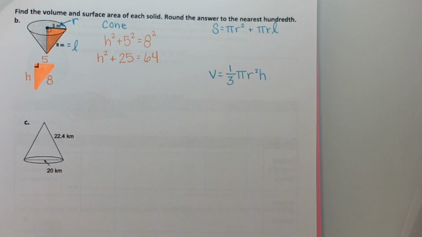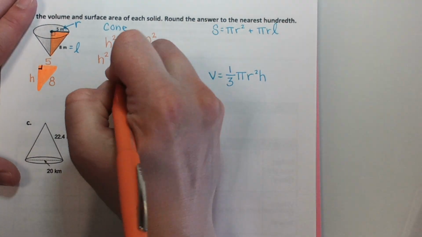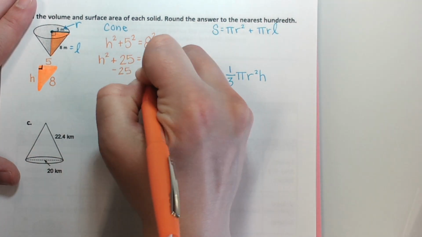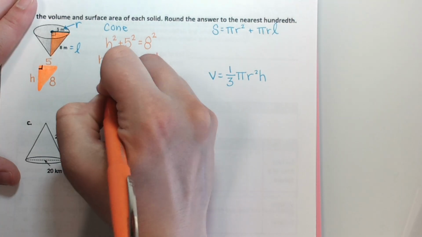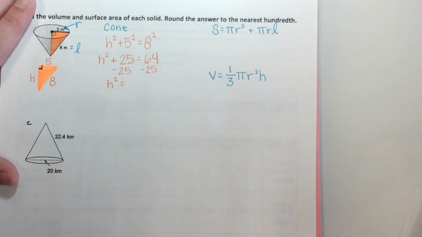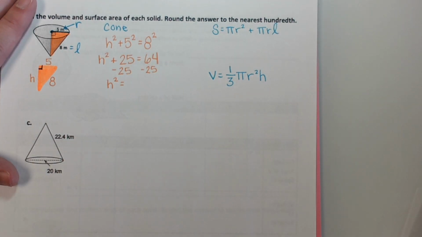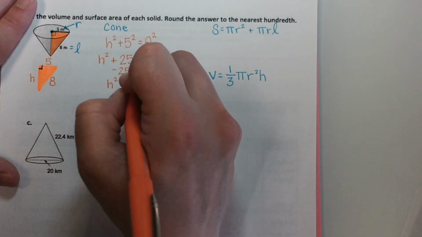I square the things. Cam, what do I do next if I'm trying to solve that? Subtract 25. Subtract the 25. 39? Yep.